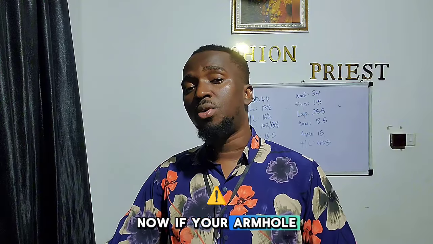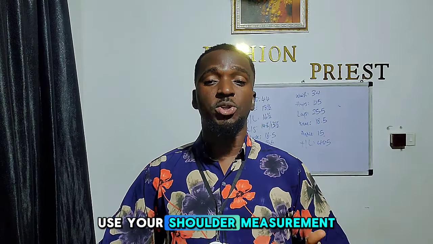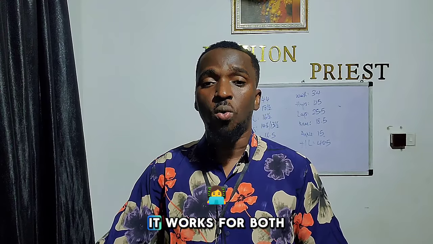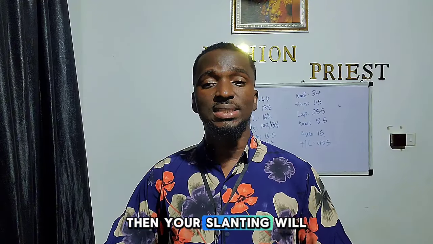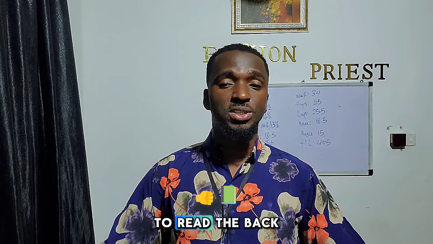Now, if your armhole is an issue for you, use your shoulder measurement divided by 2 to get your armhole depth. It works for both short sleeve and long sleeve. Then your slanting will remain 2.5, while you go ahead to raise the back panel by 2.5.